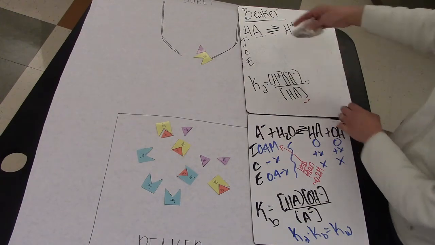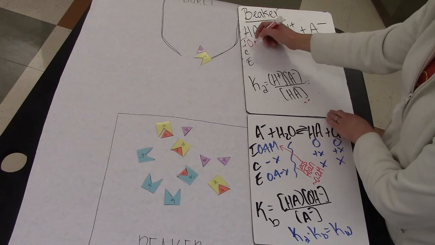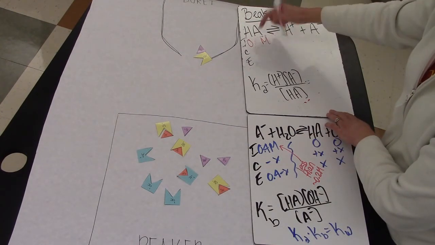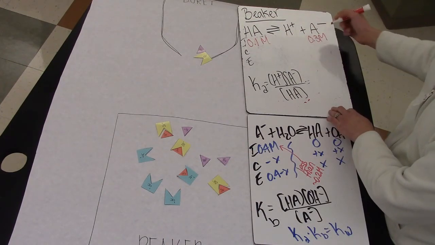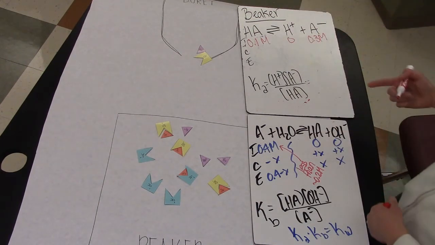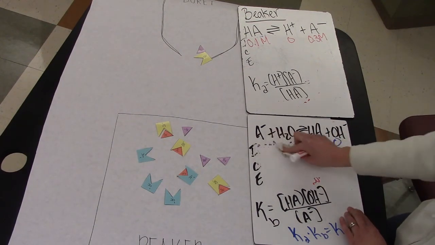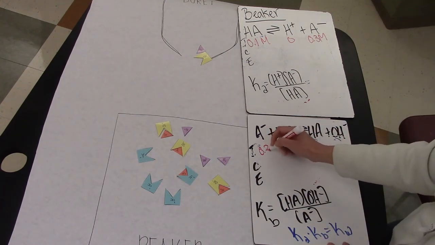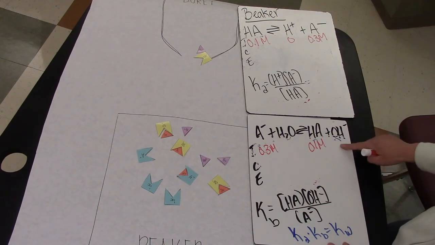I could use my acid dissociation and say, okay, I've got 0.1 molar HA and 0.3 molar A minus, and I could set up my chart this way. Or I could use this reaction, and I could say I have 0.3 molar A minus and 0.1 molar HA.